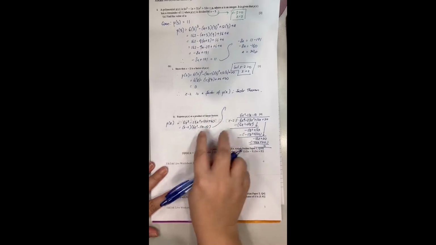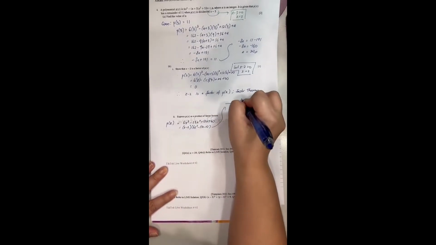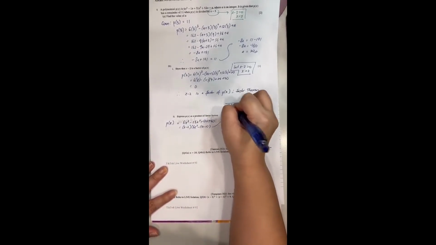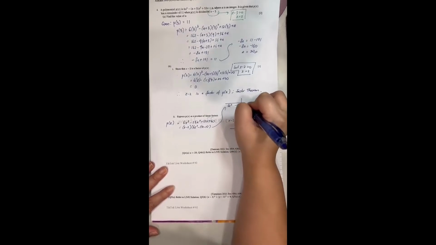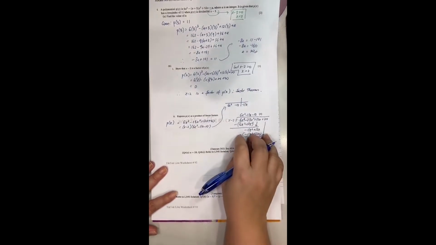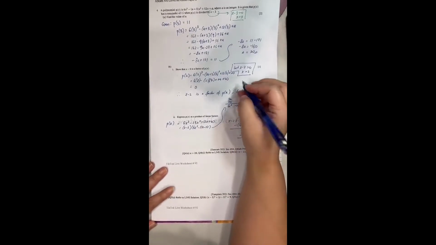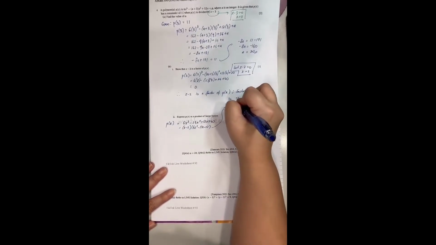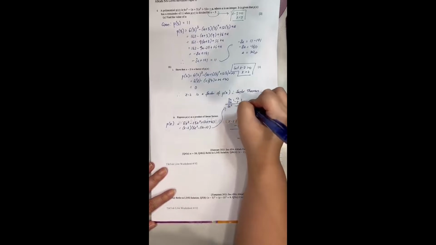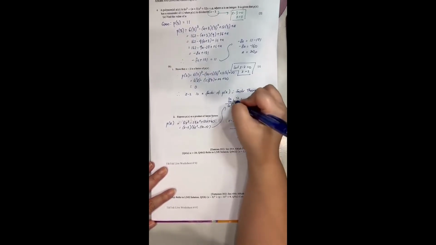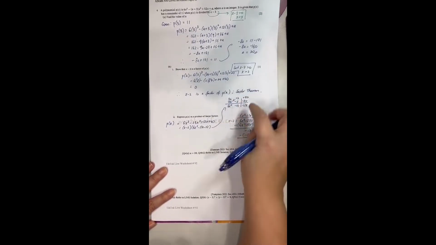Okay, so now this one, how to factorize? I'm going to use the cross method. So 6x squared minus 11x minus 10. So this one we will have 3x and 2x. This one we will have 2 and minus 5. This one will be minus 15x. This one will be plus 4x.